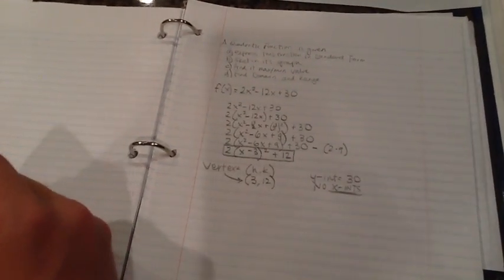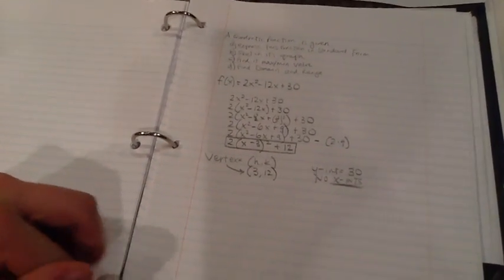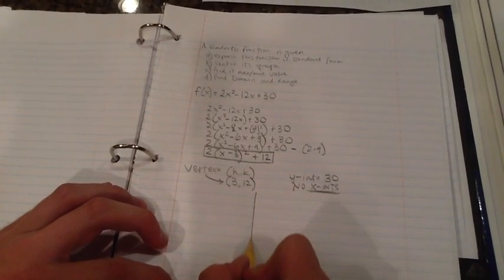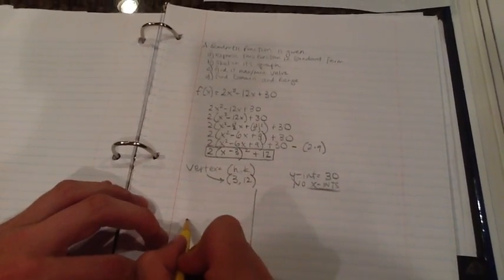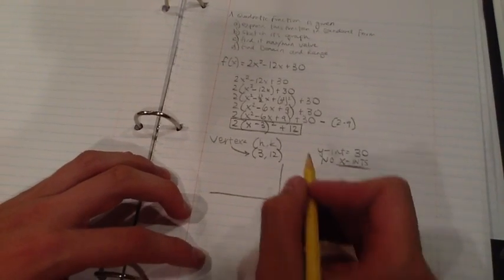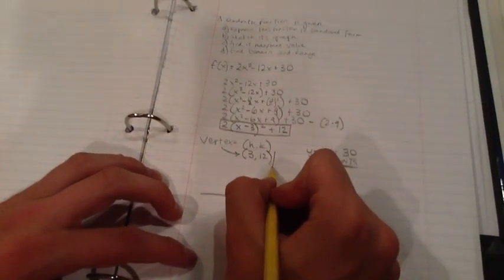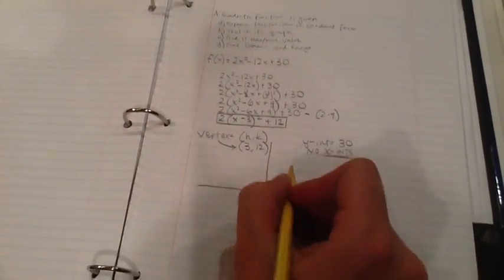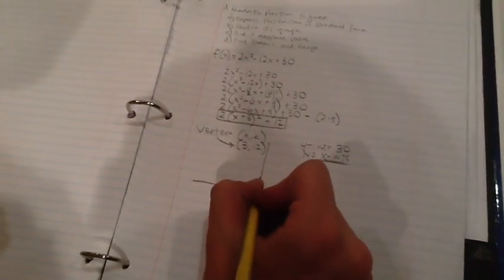There are no x-intercepts, and the reason is that the vertex is above the x-axis, and it is positive because the a value, which is 2, is positive, so that means it's going to be opening upward, which means we will not have any x-intercepts.